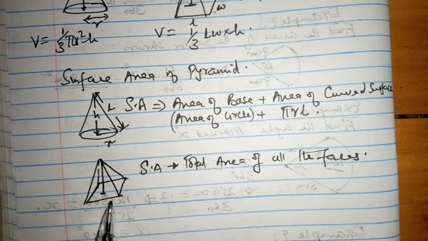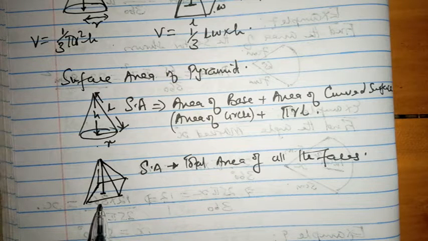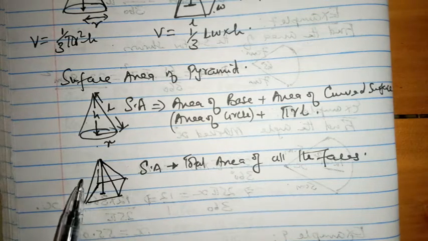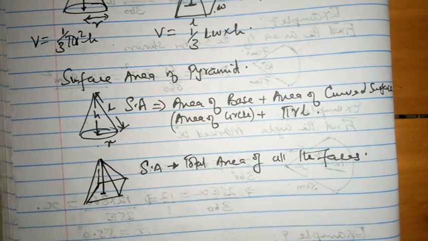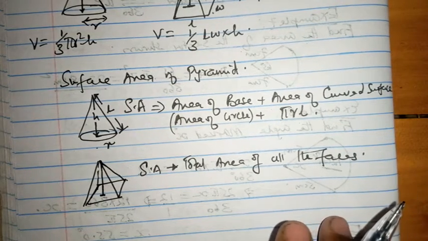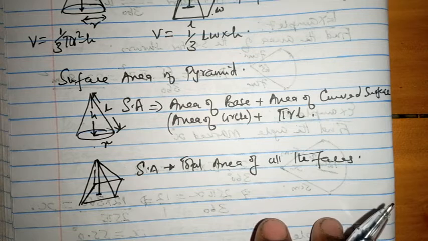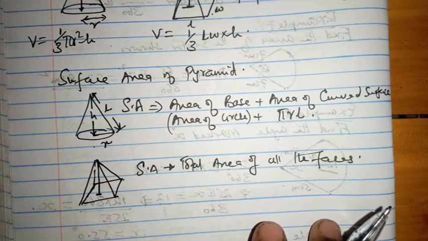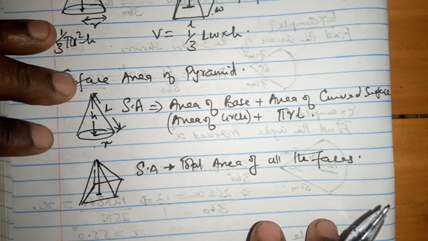We have the bottom, we have this slanting triangular face, we have this slanting triangular face, we have that other one, and behind there we have another one. So you just have to open it up and find the area of all the faces, add them together, and there you are with your total surface area.